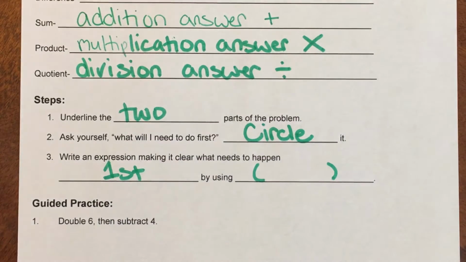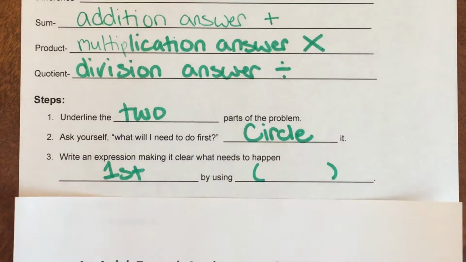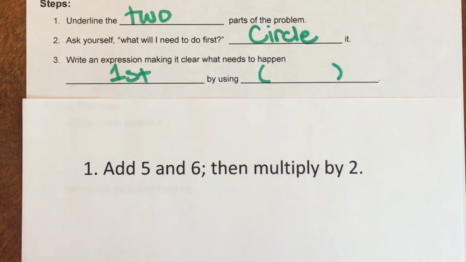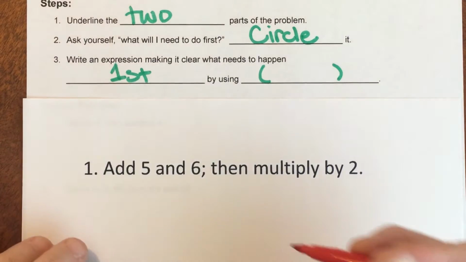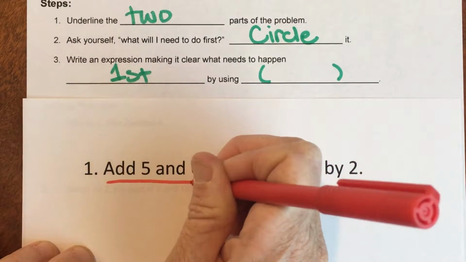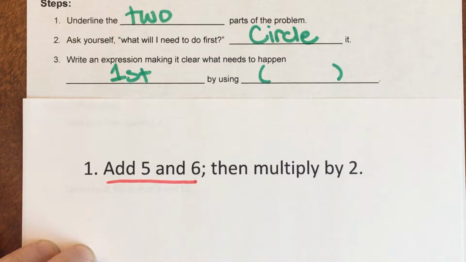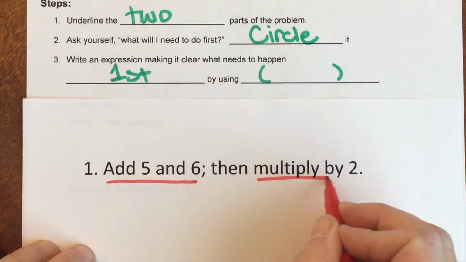Okay, my first one is right here. Add 5 and 6, then multiply by 2. So my first goal is to find the 2 parts of the problem. So right here it says to add 5 and 6, and then it says multiply by 2.